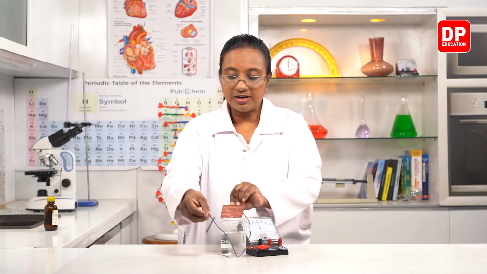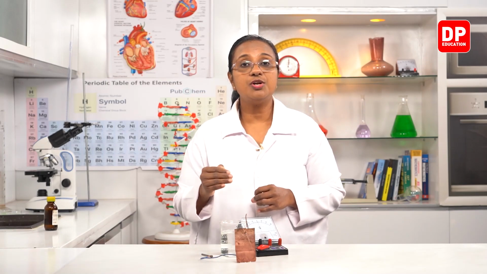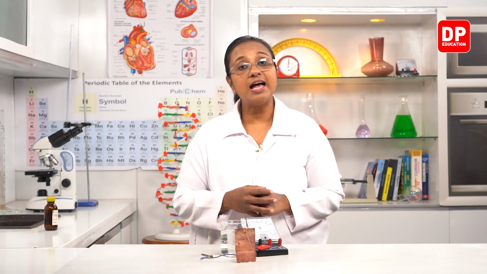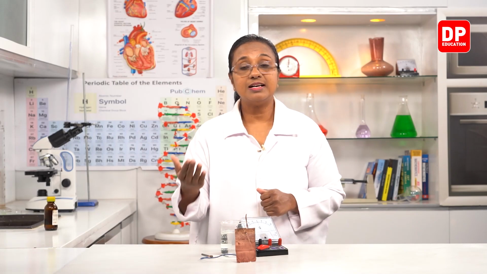So now you all can understand that, students. So here we use two different metals, iron and copper. In the activity series, you all know iron is above copper. That means iron is more reactive than copper. So there, iron, because it is more reactive, acts as the anode.